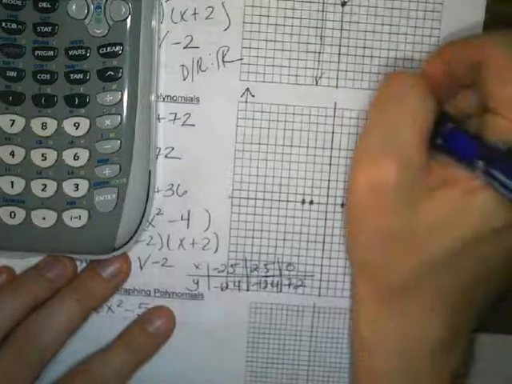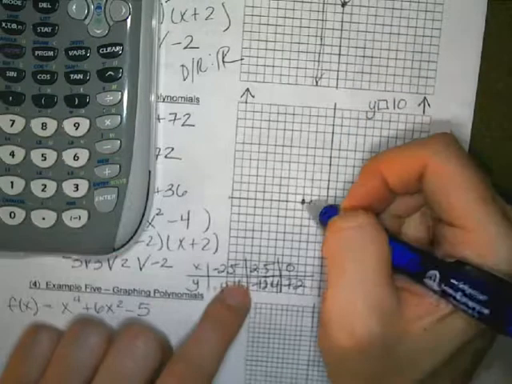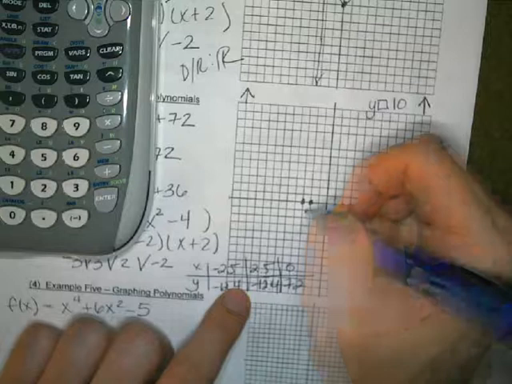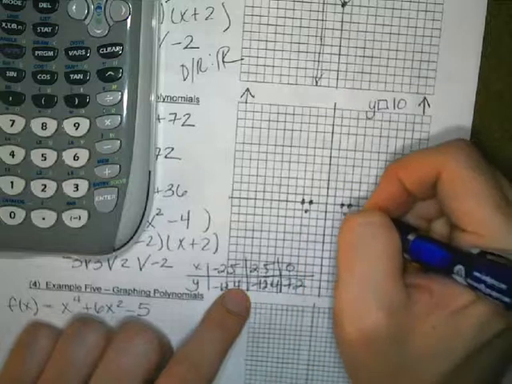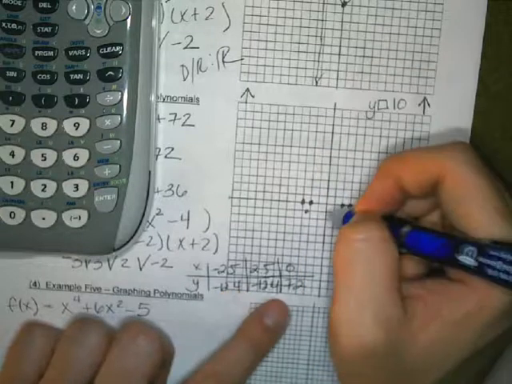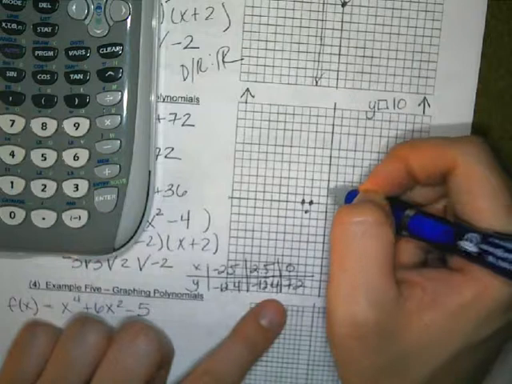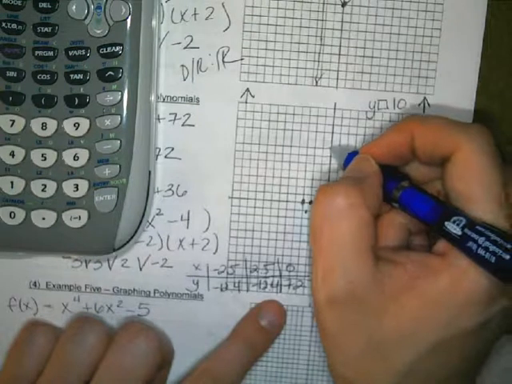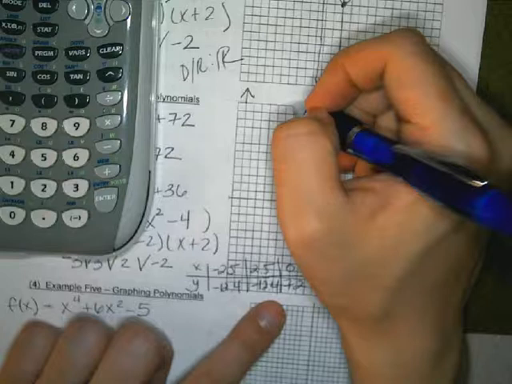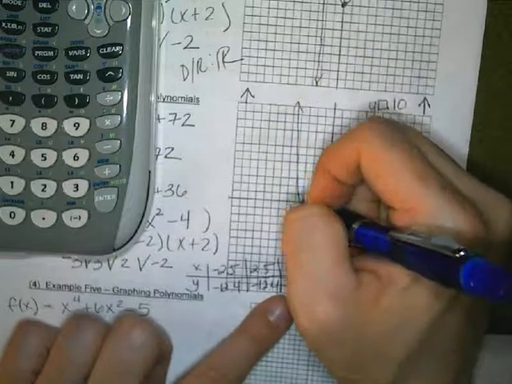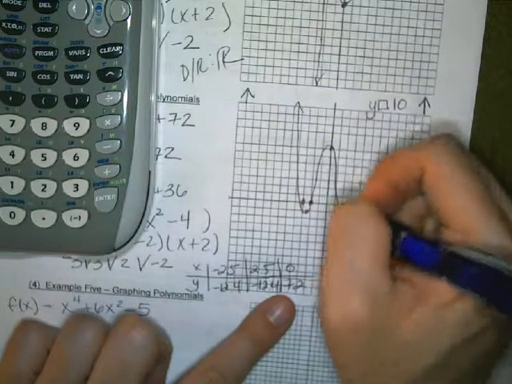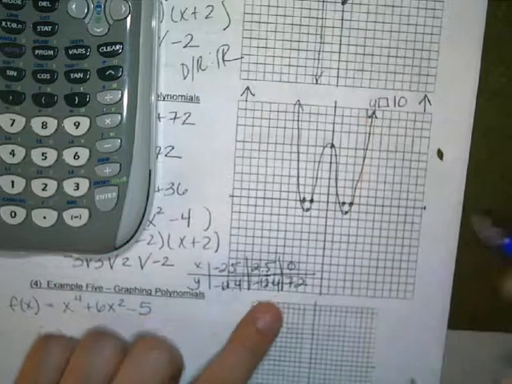And I'm going to go ahead and make my y scale worth 10. So -2.5, -12 point whatever, +2.5, -12 point whatever, and 0, 72. And then connect. Okay.